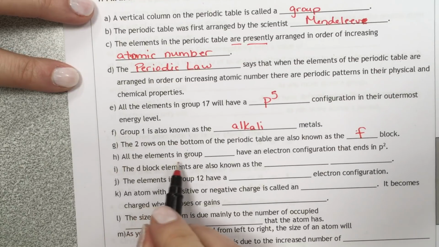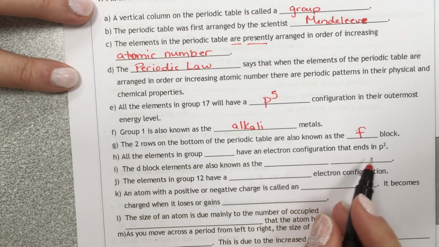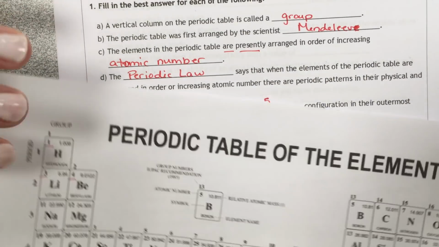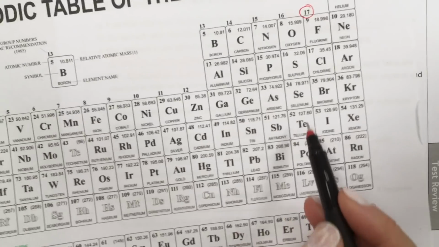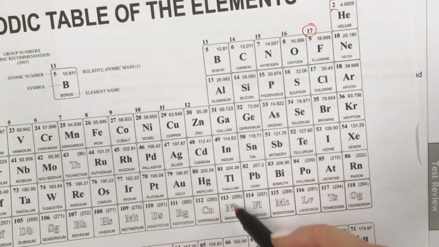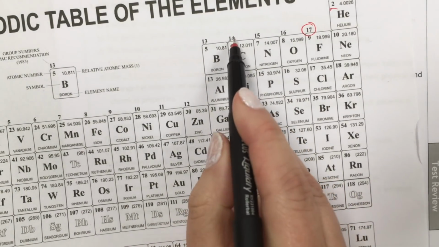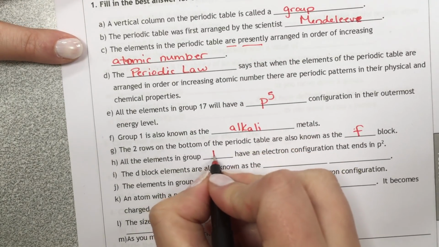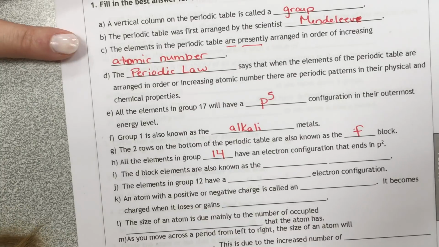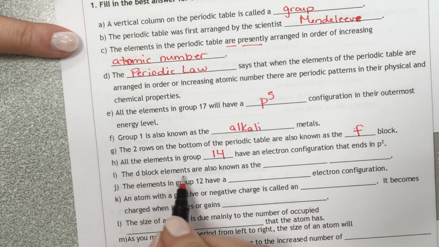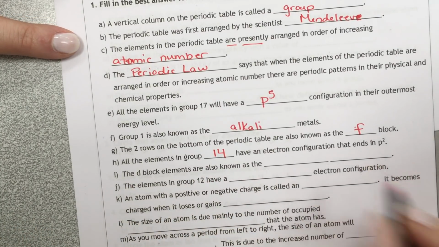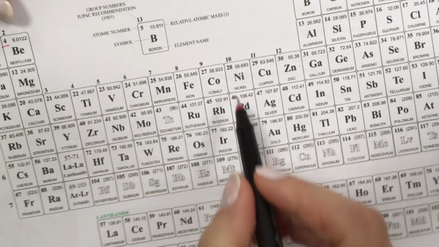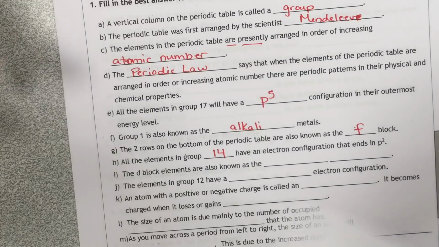Okay. All the elements in group blank have an electron configuration that ends in P2. So now we're finding out the group when they give us P2. This is the whole P block right here. This is P1 and this will be P2. So that's group 14. The D block elements are also known as, this is the D block right here, transition metals.